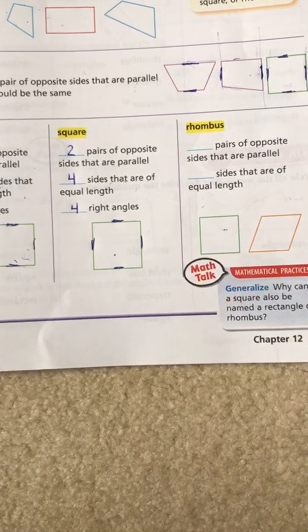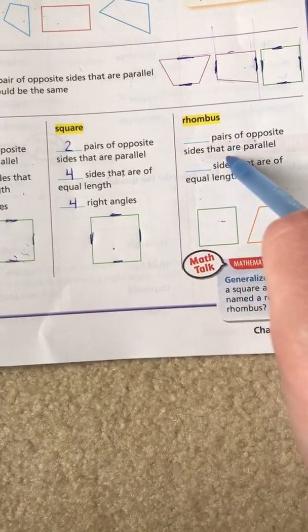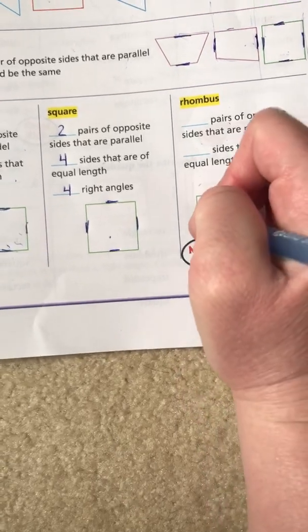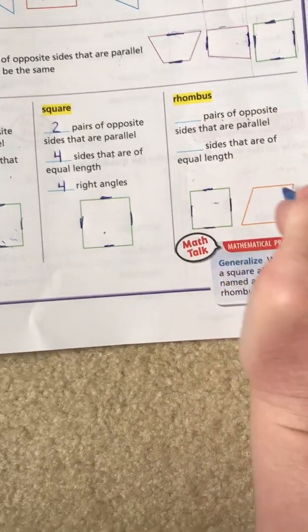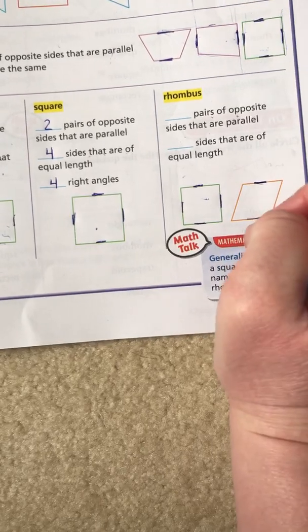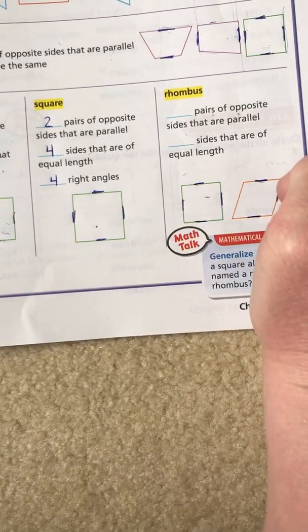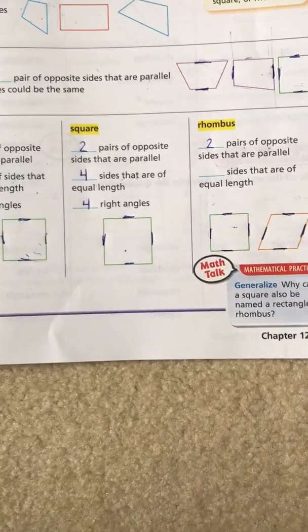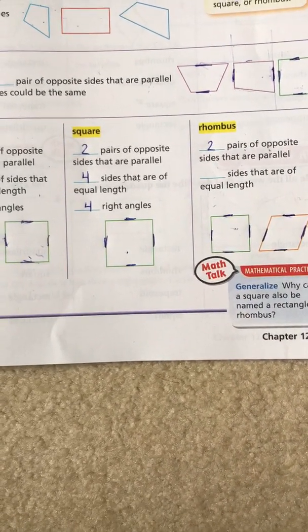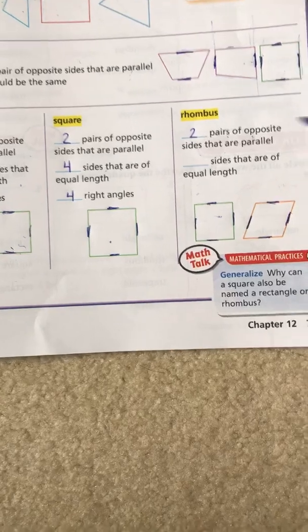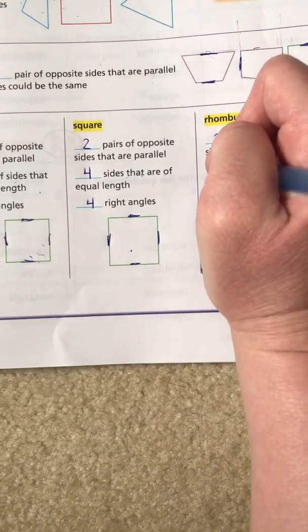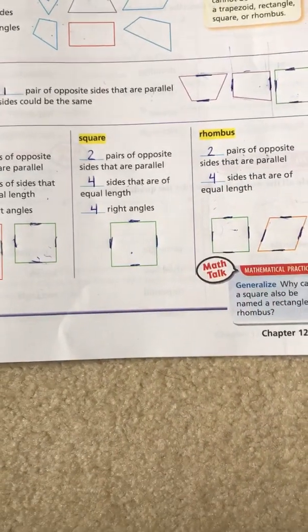Let's describe a rhombus. How many pairs of opposite sides are parallel? Well, these are parallel and these are parallel. This and this side are parallel, and then these two are parallel. So there are 2 pairs of opposite sides that are parallel. And then if you look, there are 4 sides of equal length.